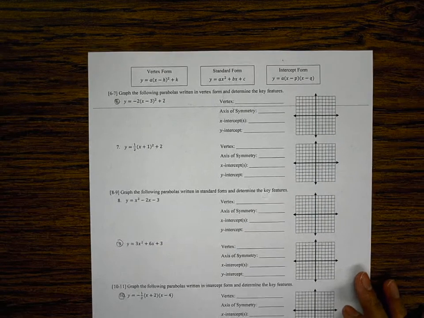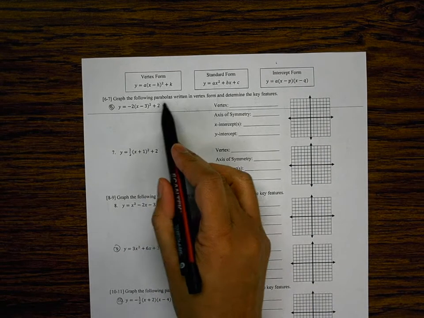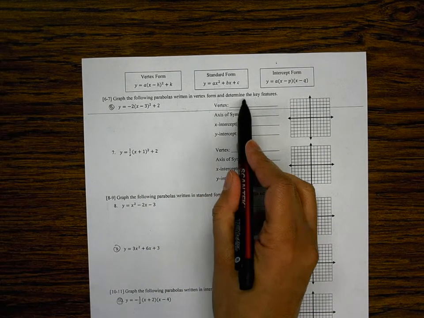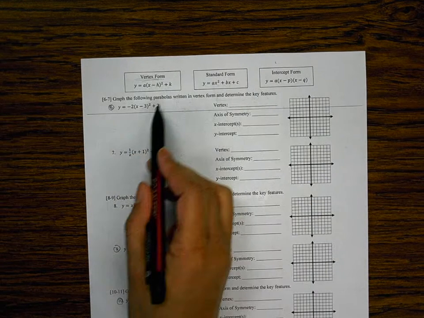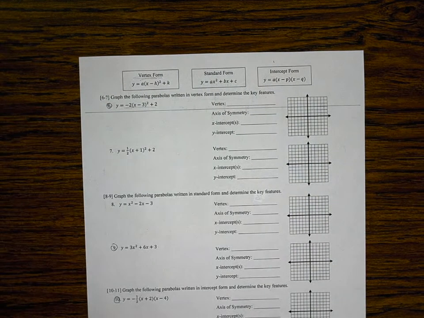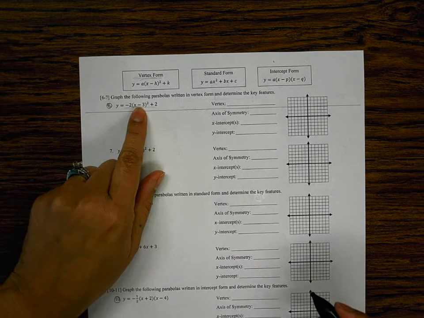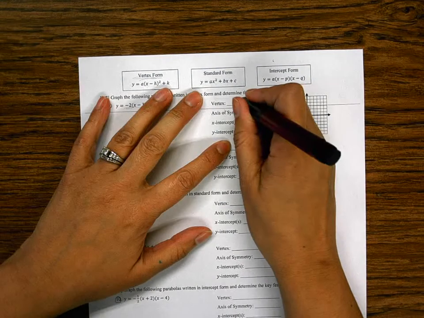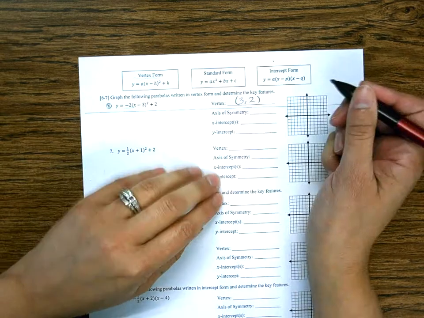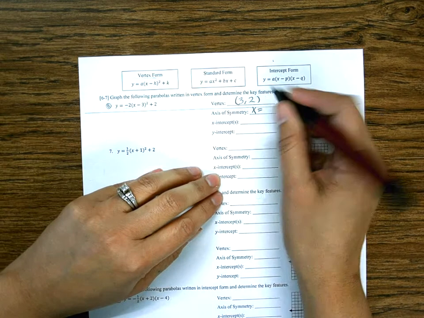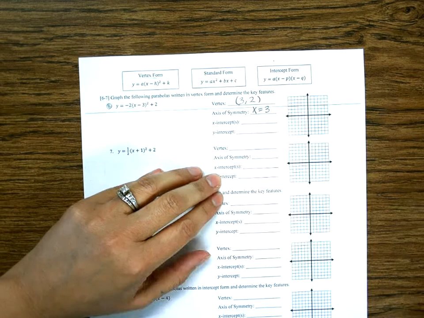Okay, number 6. Graph the following parabola written in vertex form and determine the key features. Okay, so vertex form is there. Vertex form is really nice because you just find the vertex. Opposite of the inside, outside stays the same. There's not a whole lot of extra work. Axis of symmetry is always the x value of your vertex. We've talked about that in previous units.